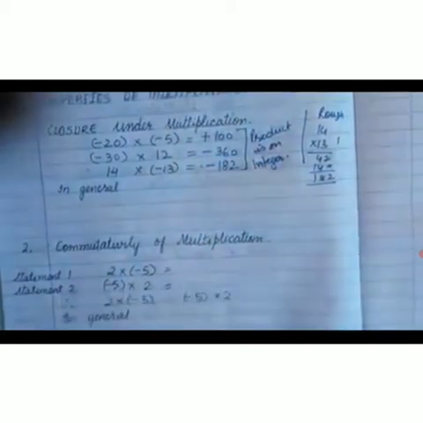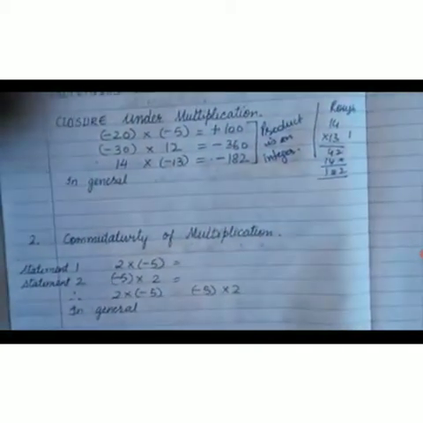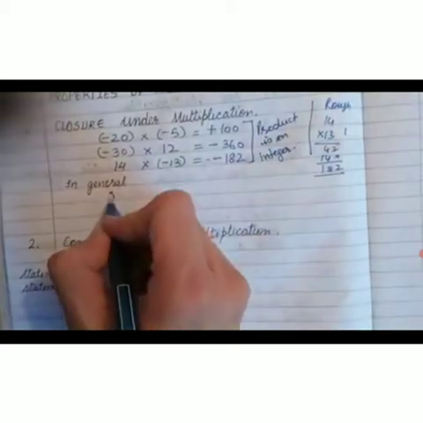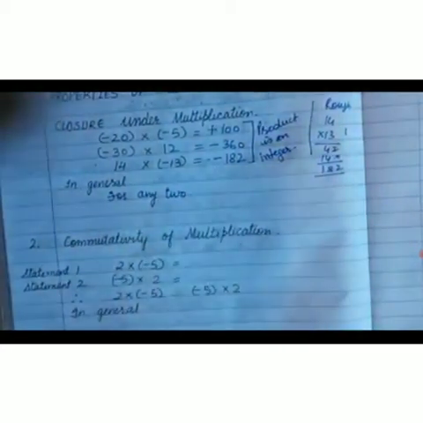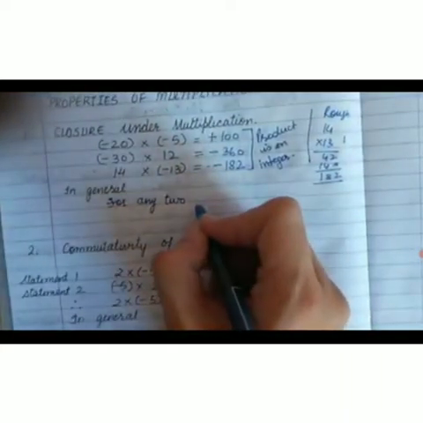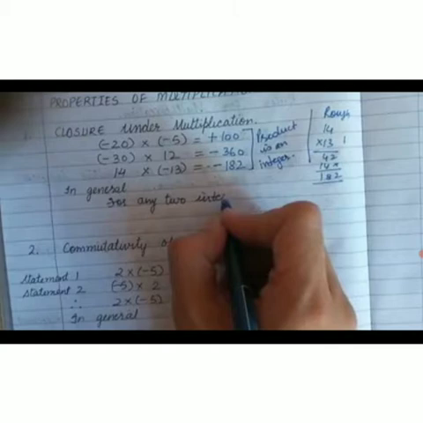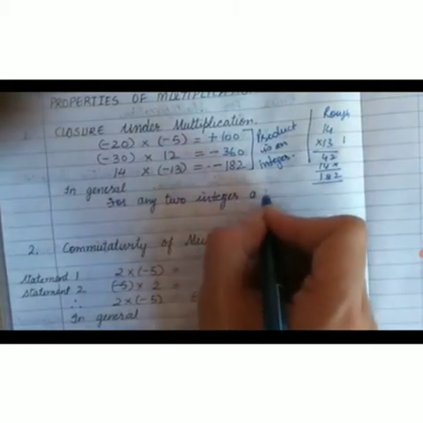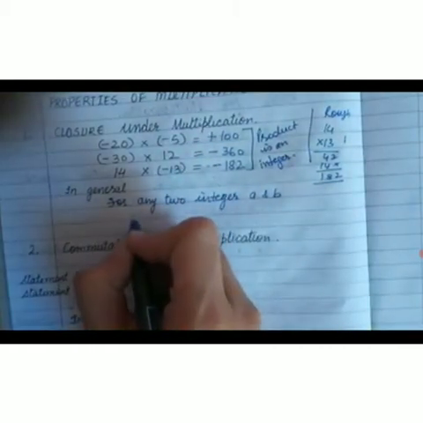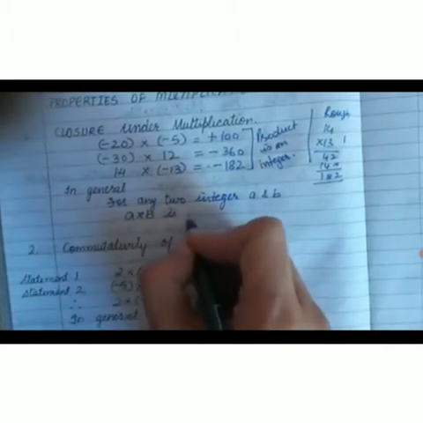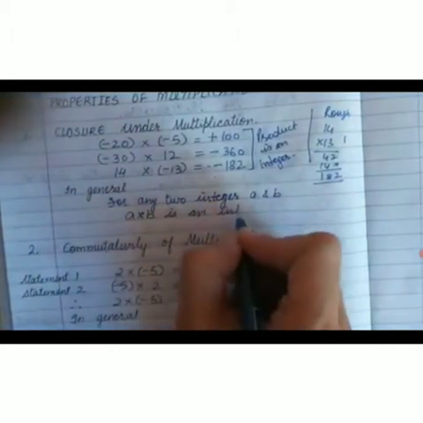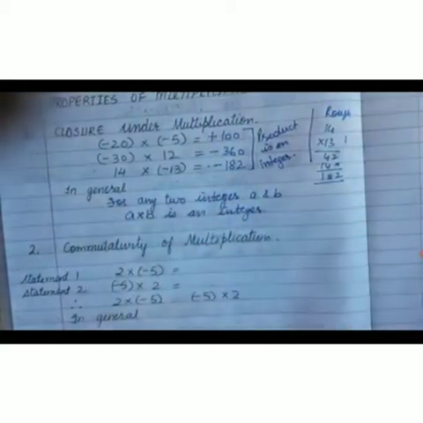So it is closure under multiplication, and in general we can write, for any two integers a and b, a into b is an integer, right?